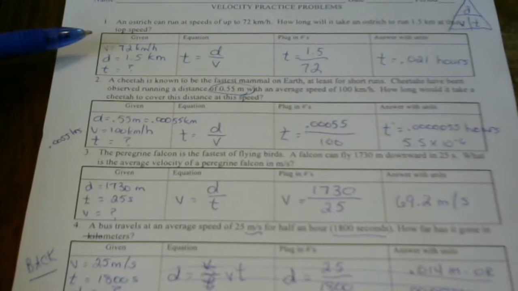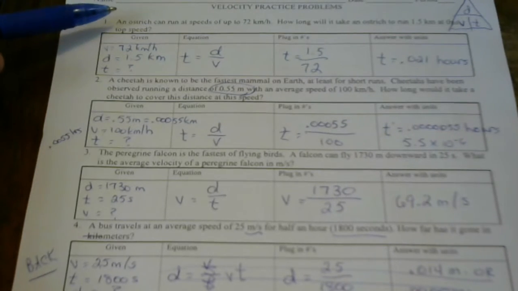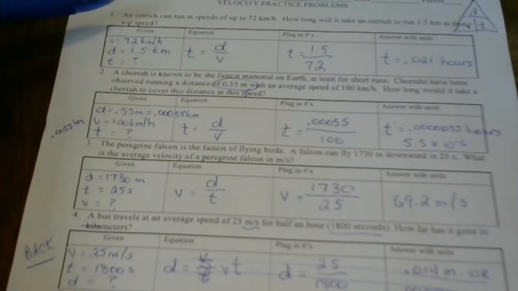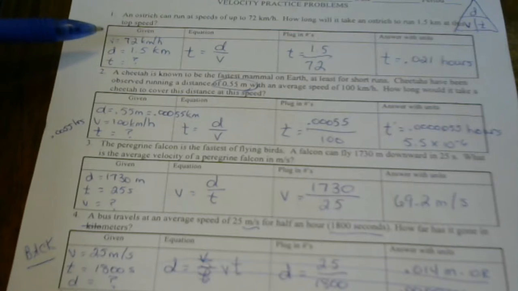Okay, so in case you missed that, the problem is an ostrich can run at speeds of up to 72 kilometers per hour. How long will it take an ostrich to run 1.5 kilometers at this top speed?